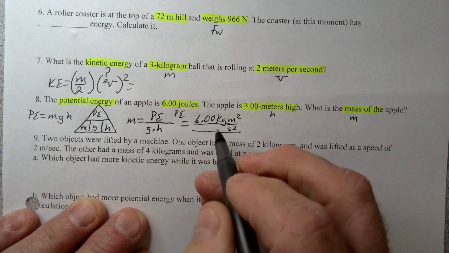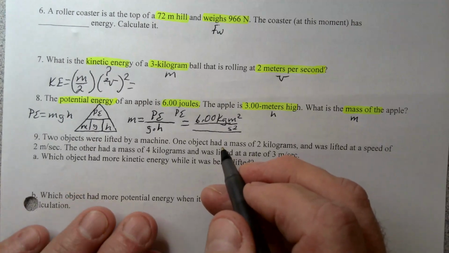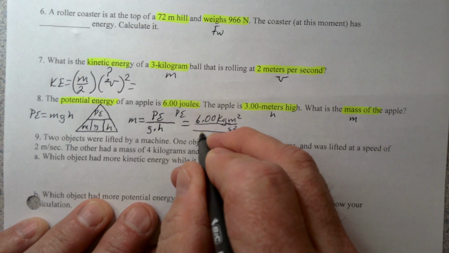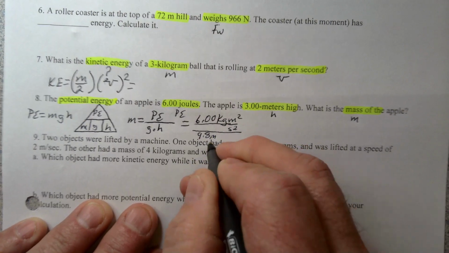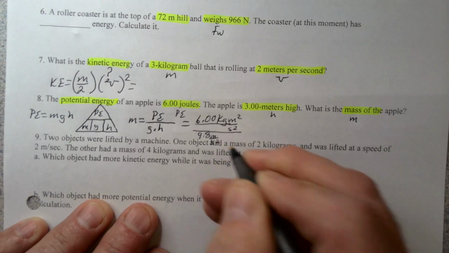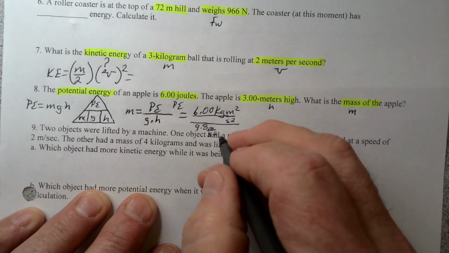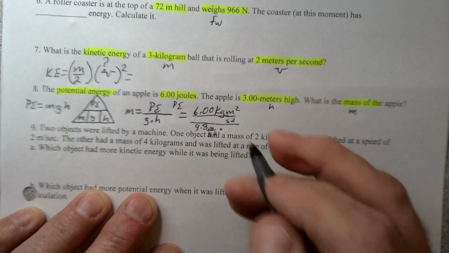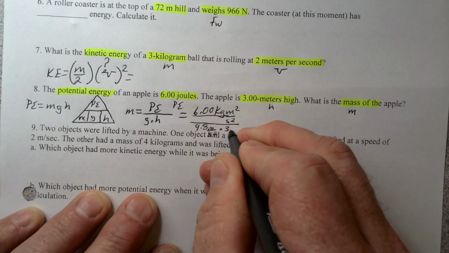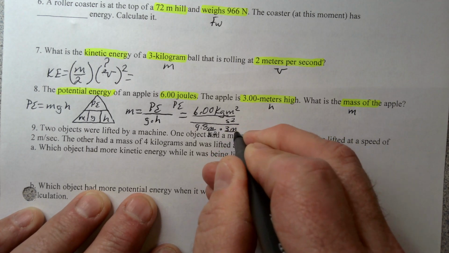That's the top fraction. So it's going to be one of those fraction divided by a fraction. We're going to have 9.8 meters per second squared. I'm sorry that it's kind of hard to see right here. And we're going to multiply this times 3 meters.